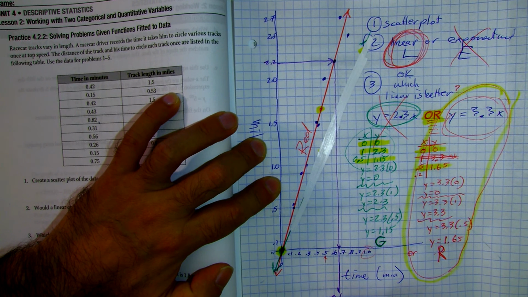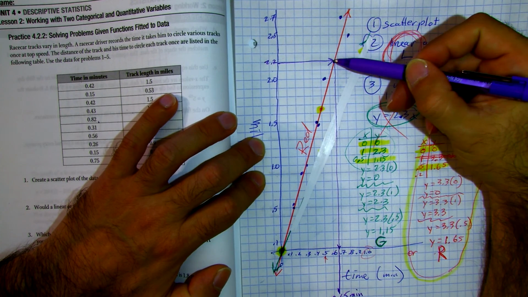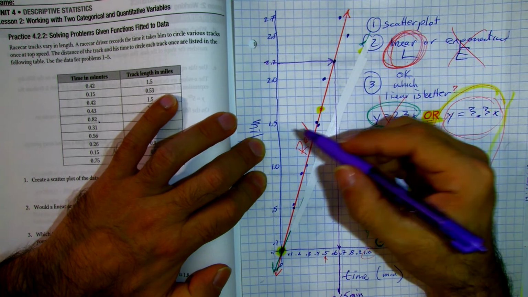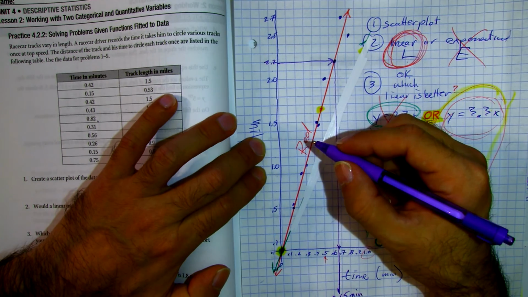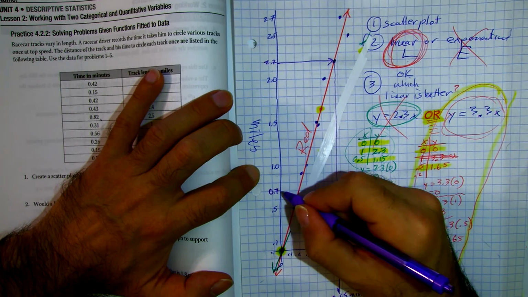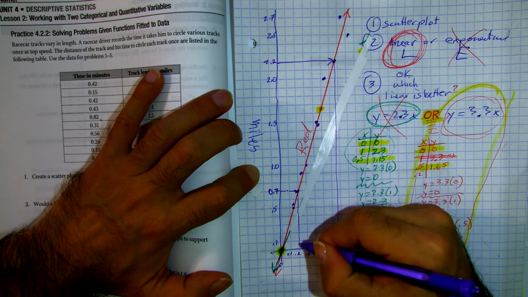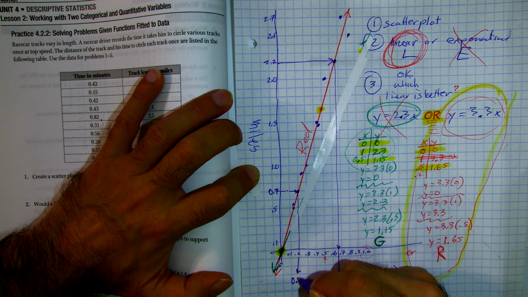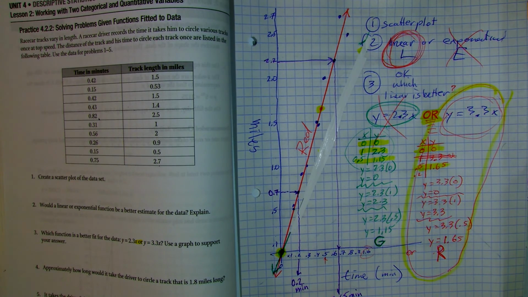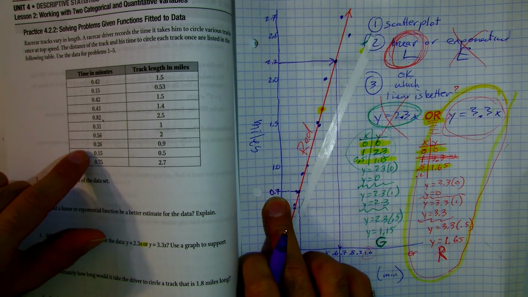Okay, let's see. How long does it take us to go 0.7 miles? We go to the function. That's how long it takes. Let's go down. It takes us 0.2 minutes. You see, a graph has all the information now in it. We don't have to go and say, how long does it take to go 0.7? Let's see. Well, it's closest to 0.9, so it's going to be a little bit slower. No, you go to the graph. The line of best fit is now holding all the information.